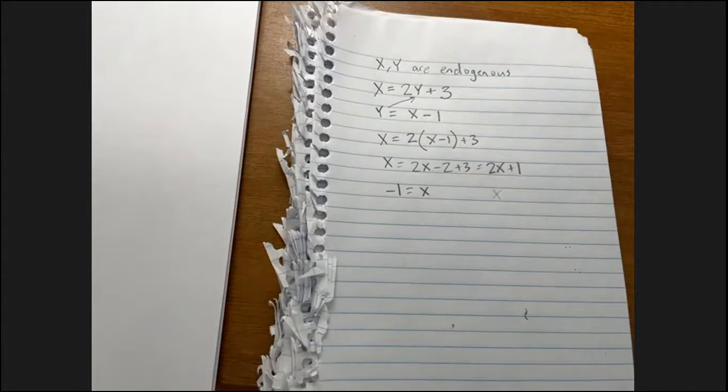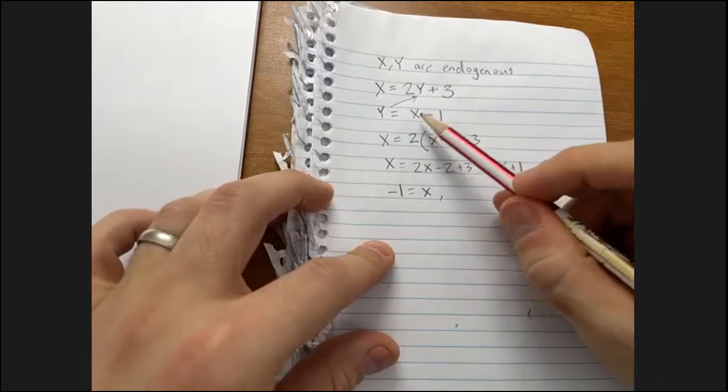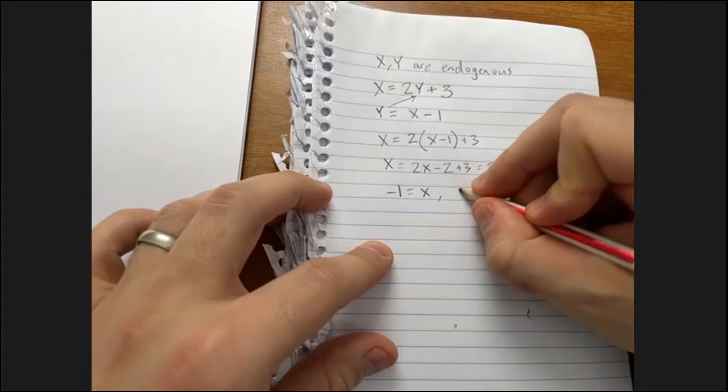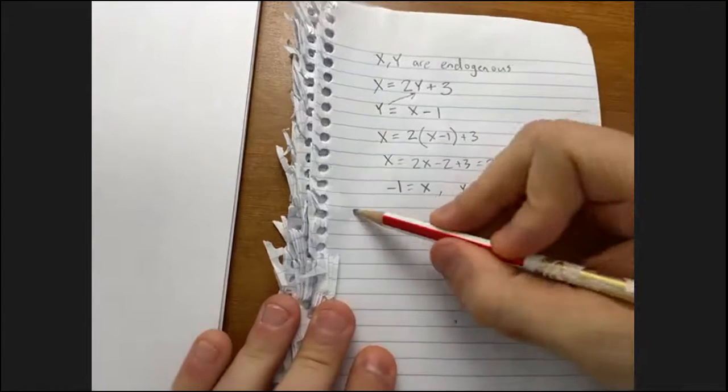Is that the answer? Did you guys get that answer? What about y? Go back and plug this in. y equals x minus 1. So actually, y equals negative 2. Now I've solved the model. If I did it correctly, I've solved the model because I found numbers for x and y.